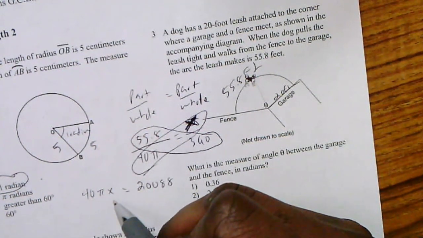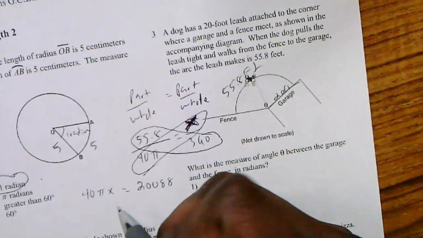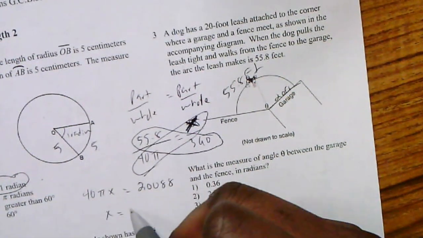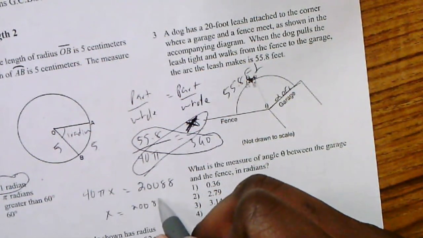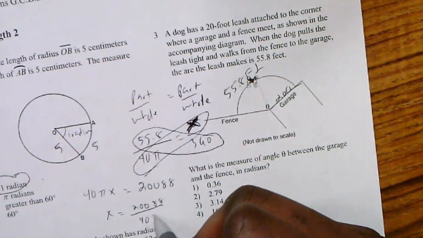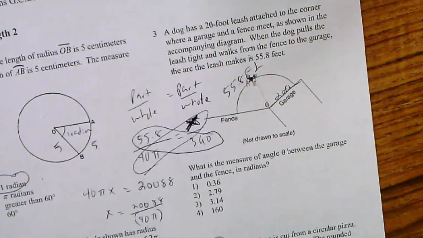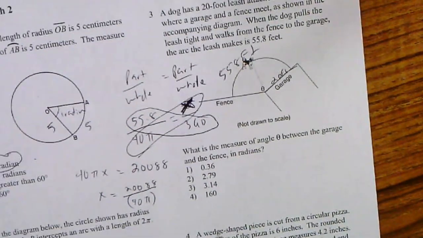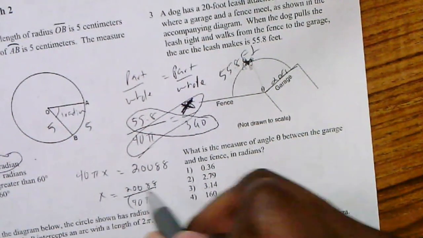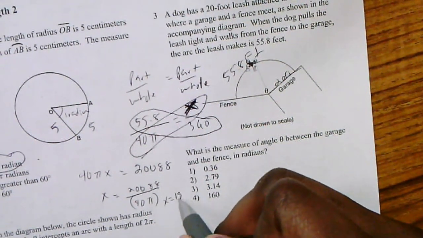Our goal is to solve for x, so I would divide both sides by 40 pi. So x would be 20,088 divided by 40 pi. I make sure it goes with parentheses on the bottom so my calculator doesn't misunderstand it. So that gives you x is about 159.9.